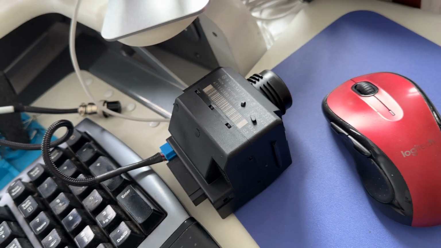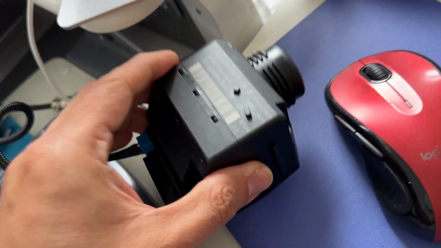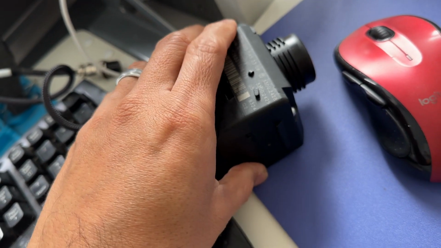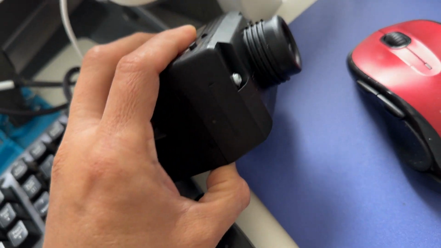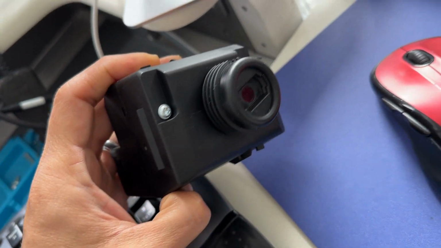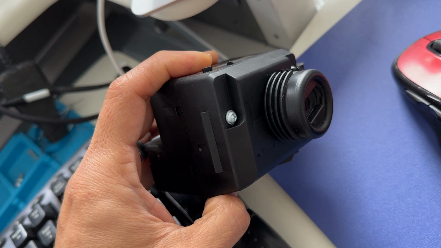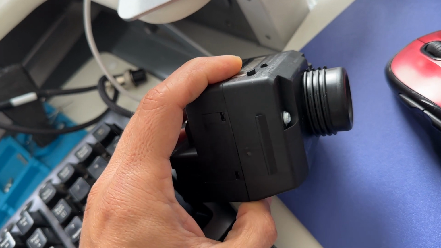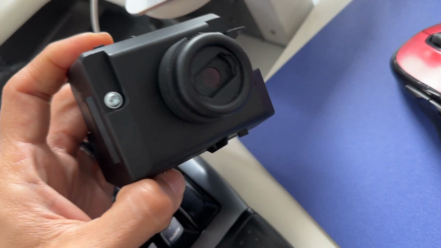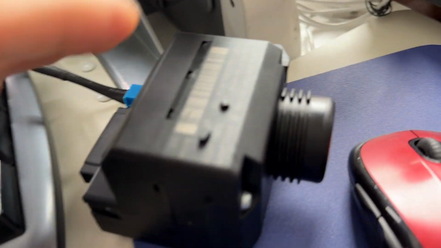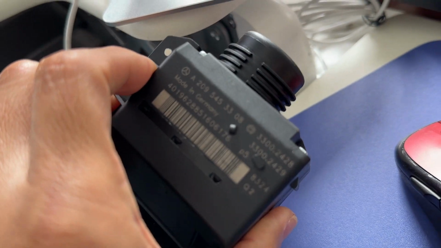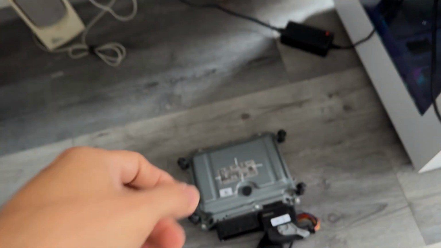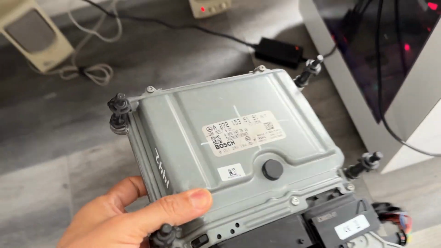We can use the EIS. The EIS has the same data that the ECM has, the security data. It's got the 8 key hashes and the password, the special password. So we can take the data from this original EIS and put it into a donor ECM.